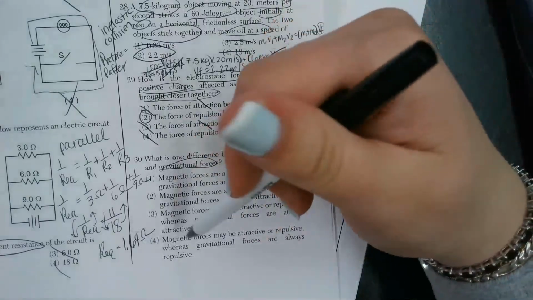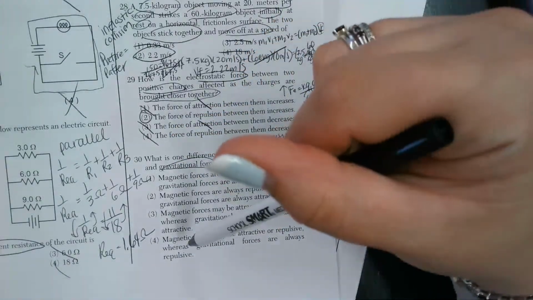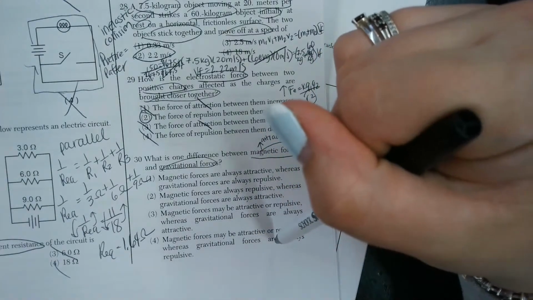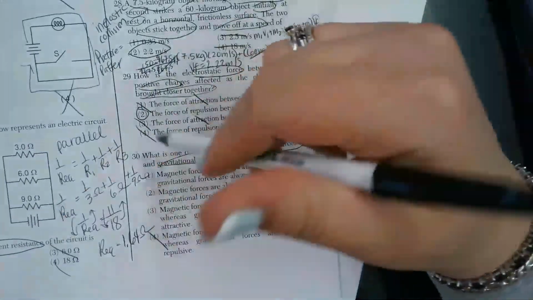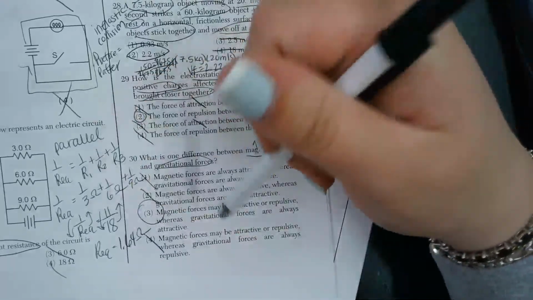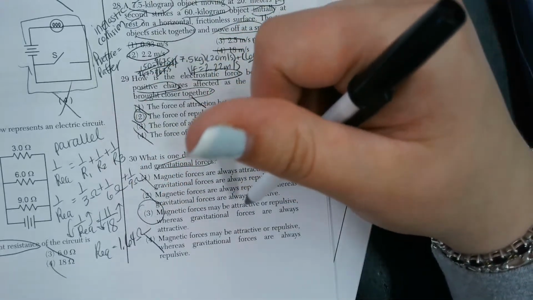Okay, so if we look through our answer choices, magnetic forces may be attractive or repulsive, whereas gravitational forces are, well, certainly not repulsive. This isn't true. This isn't true. So it's answer choice 3. Magnetic forces may be attractive or repulsive, whereas gravitational forces are always attractive.